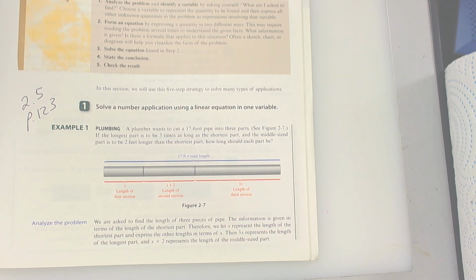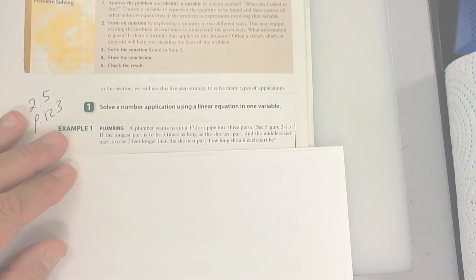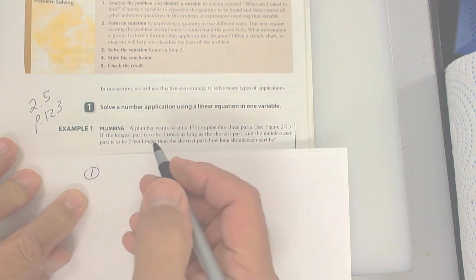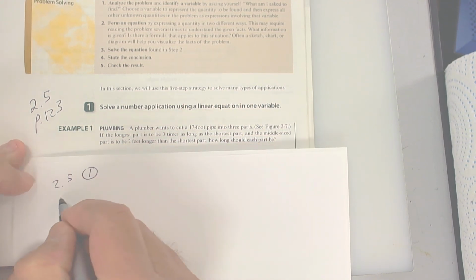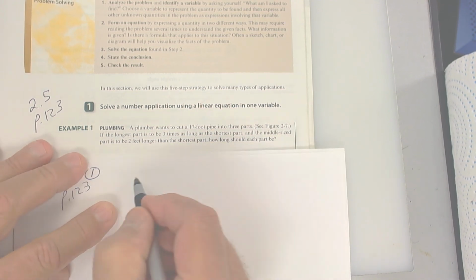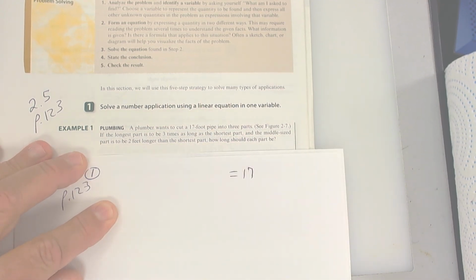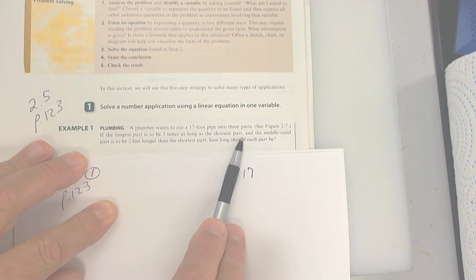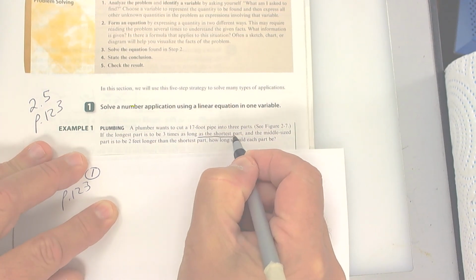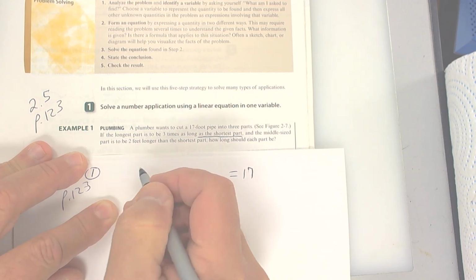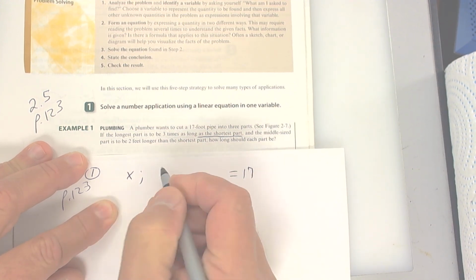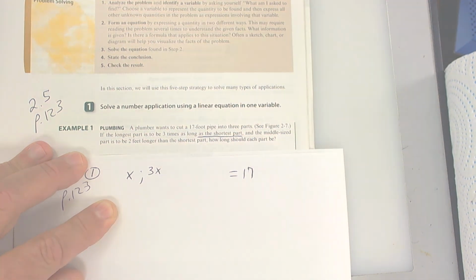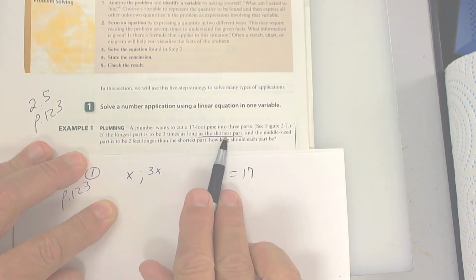On this right here, it says a plumber has to cut a 17-foot piece of pipe into 3 parts. Okay, so you have a pipe, for example 1, 2, 3, and the whole thing is equal to 17 feet. Now look what it says. The longest part is 3 times as long as the shortest part. We don't know what the shortest part is. So the shortest one is x. The longest one is 3 times x. I'm going to say that again. It's 3 times as long as the shortest part.